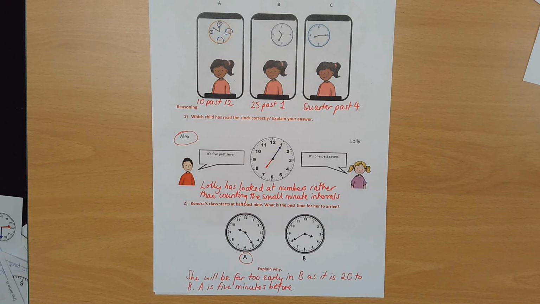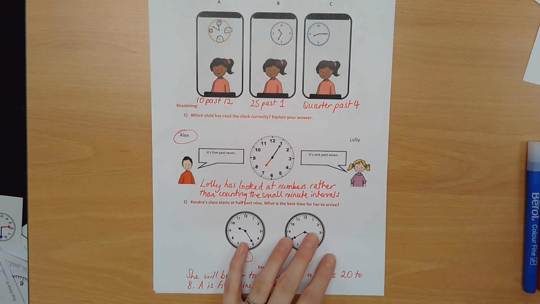So great work everybody. Time is a bit tricky, so do make sure you're practicing as much as you can at home. Look at the clock, get your parents or adults at home to test you and check what time it is throughout the day. Look at the clock when you're doing different activities and think about what time it is. And then we'll keep practicing tomorrow. Fantastic work.